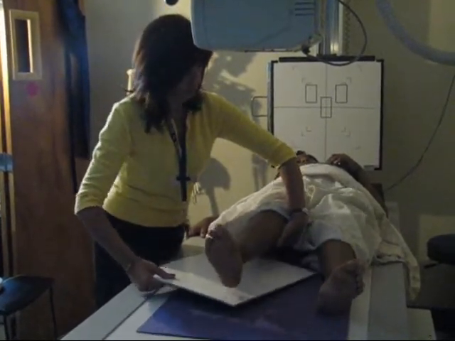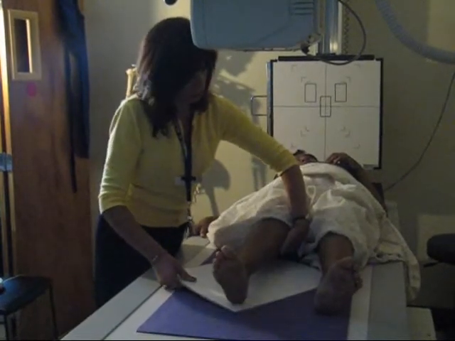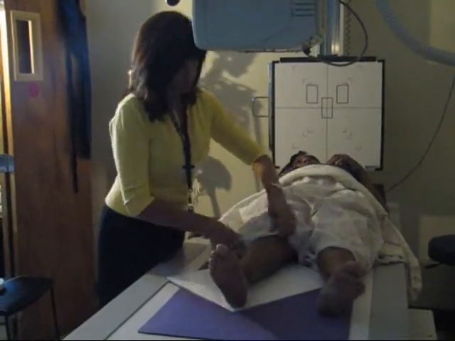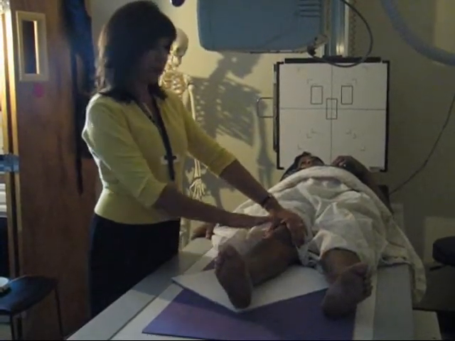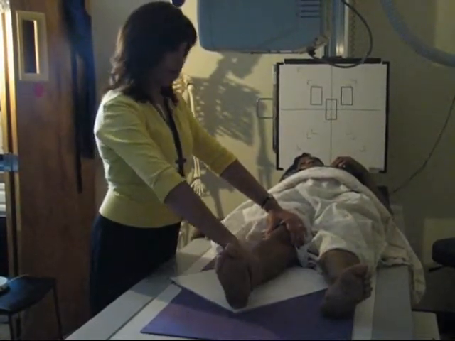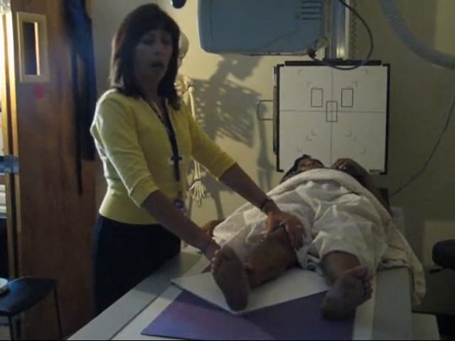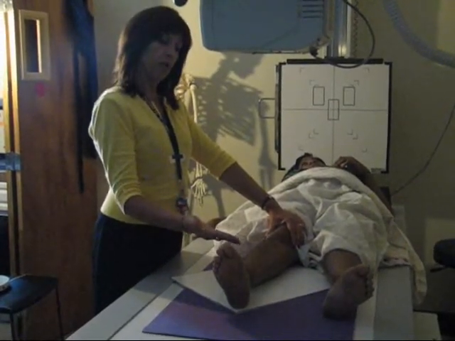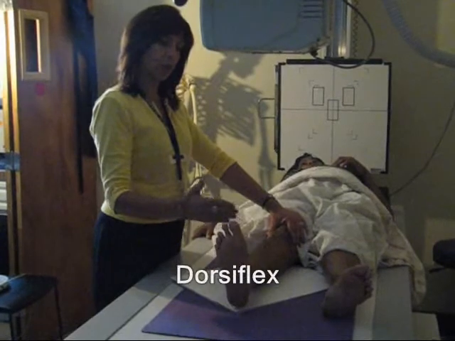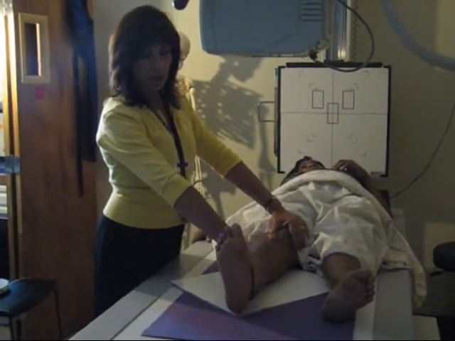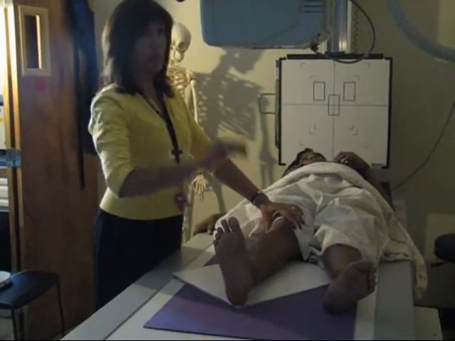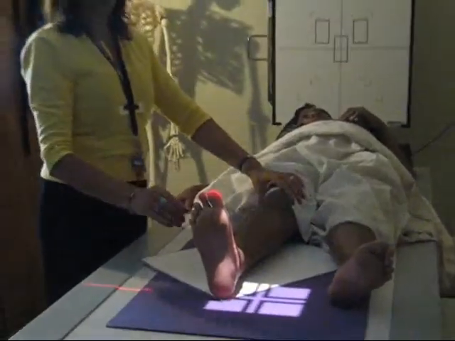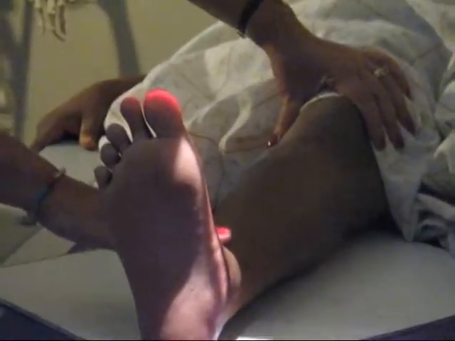So, for this particular patient, we're going to have her with an extended leg, extended knee, and we're going to have her bring her toes towards herself in a dorsiplantar fashion in order to get all the open spaces.